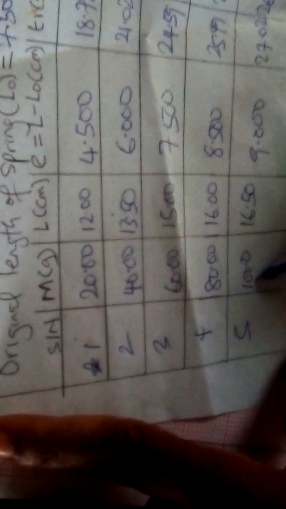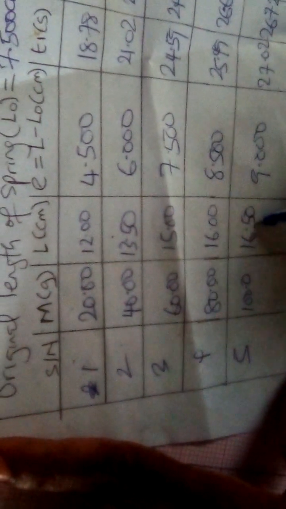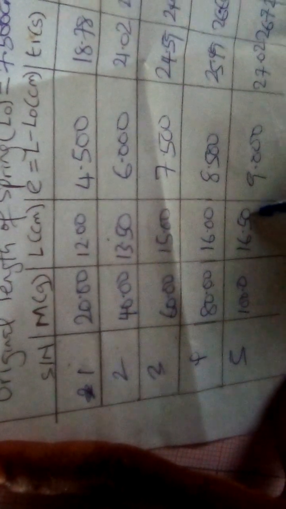Then the fifth, we now had a mass of 100 grams. On the helical spring, we got a new length of 16.50 cm. The extension is 16.50 minus 7.5, giving us 9.00. Remember, the extension is the new length L minus the original length L0. L0 is constant, 7.5, while the new length is the length you obtain after hanging these masses. We subjected this 100 grams to 20 vertical oscillations.